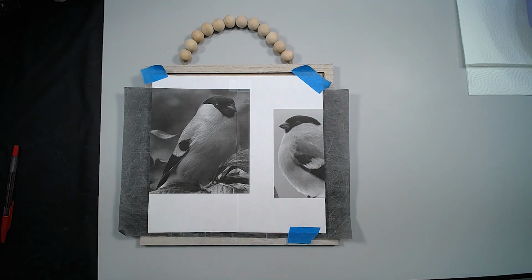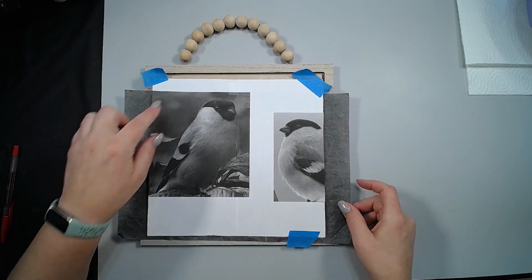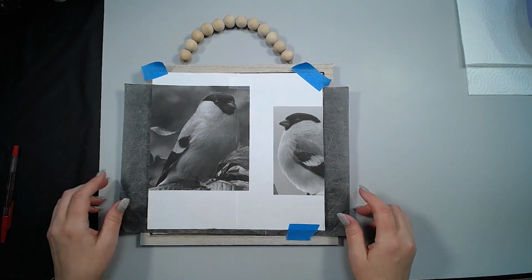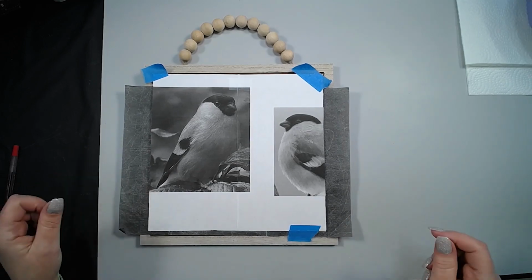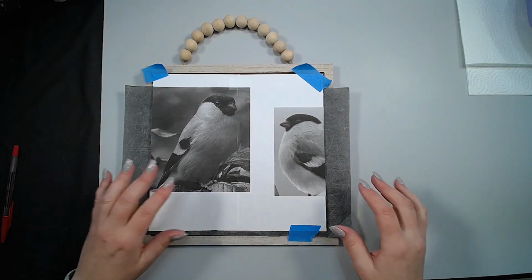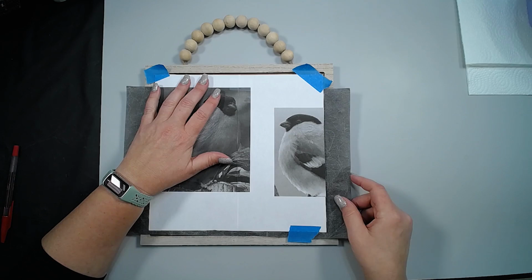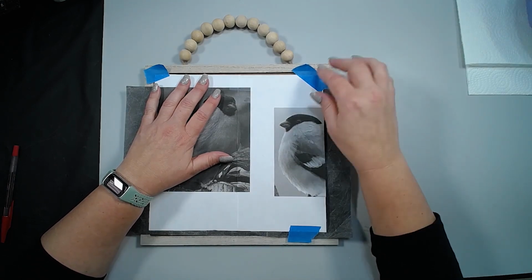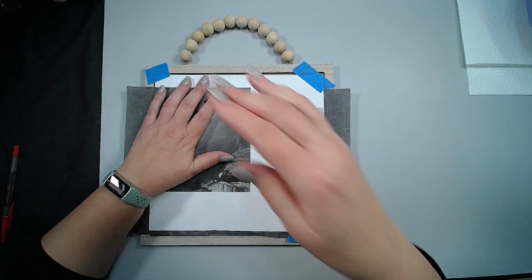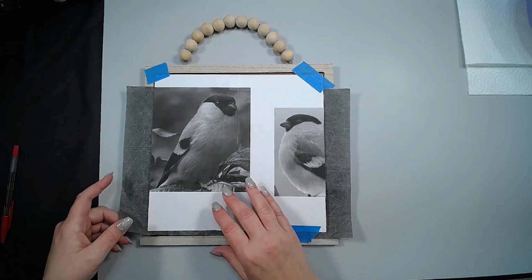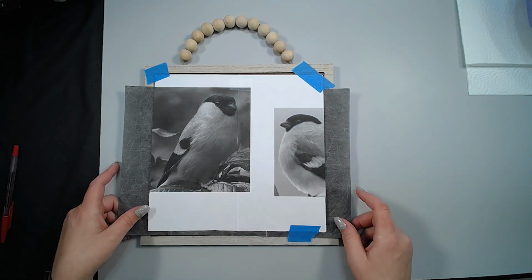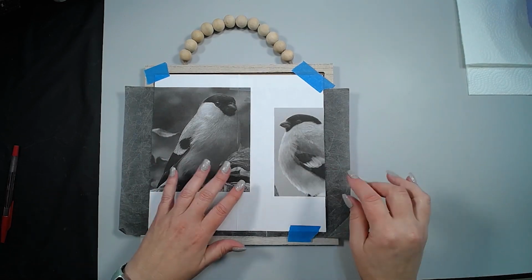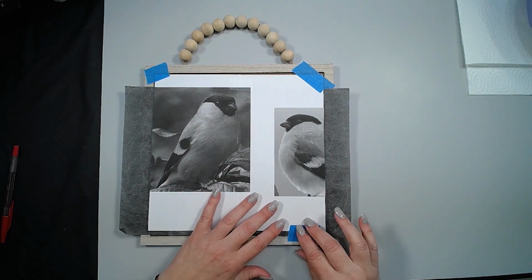So now we're ready to transfer the design onto the surface. I'm going to position this within this routed border that I've already cut out, and line it up where I want it to lie. Then I have some painter's tape that I'm going to use to secure the edges down so it does not move. And then I have transfer paper here. You put the shiny side down. This is well used, I think I need to get some new. So I put that down between the pattern and the wood surface, and then we're taping that down to hold it secure.